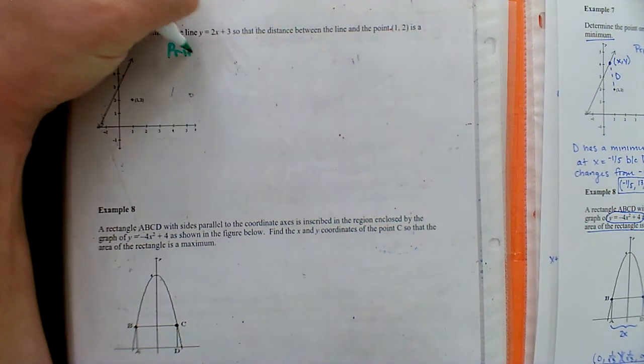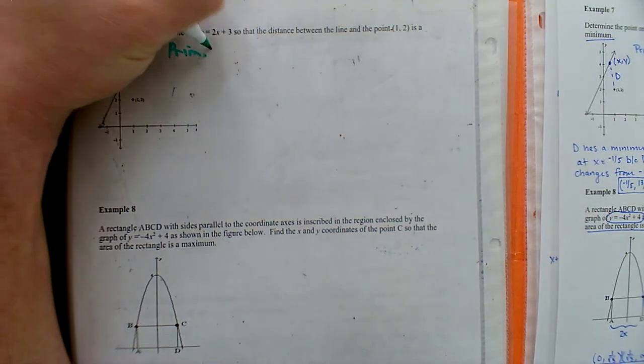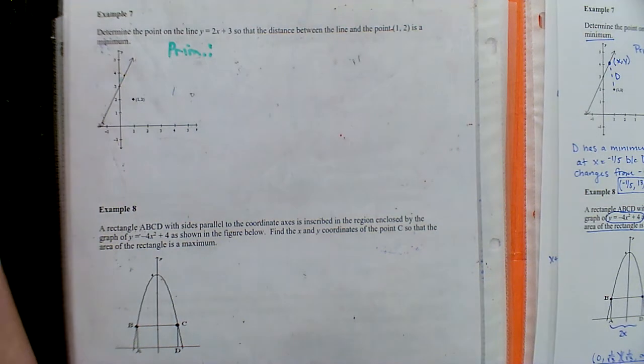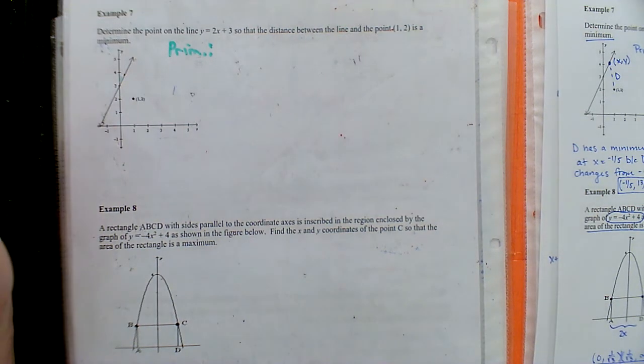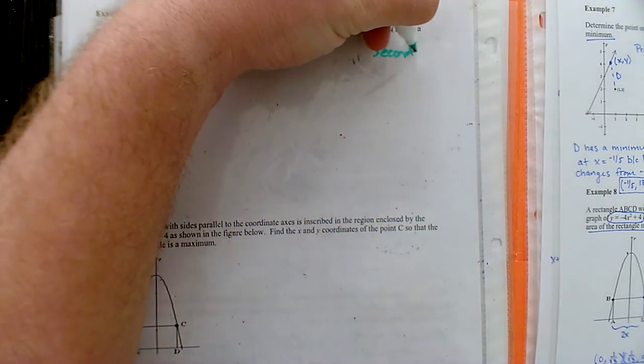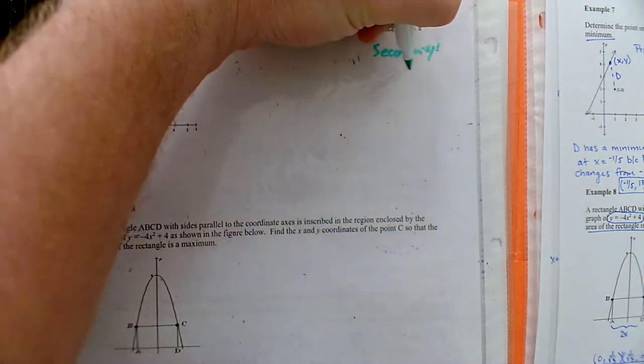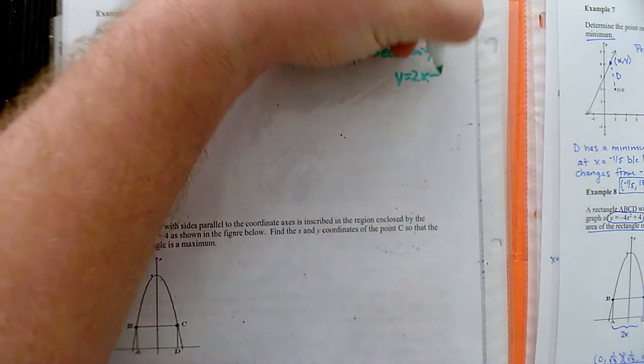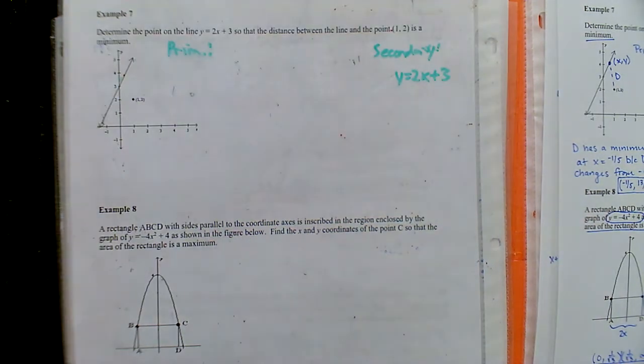So what is our primary equation going to be? Primary equation. What was it? That's going to be our secondary one that's going to help us. Secondary. They give us the secondary y equals 2x plus 3. That will help us. Distance formula.